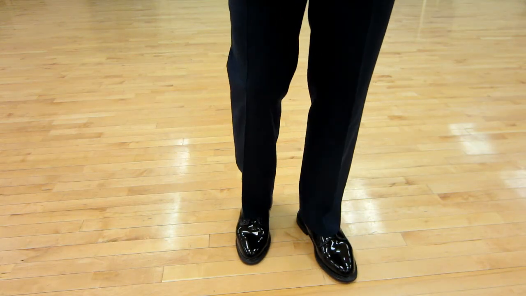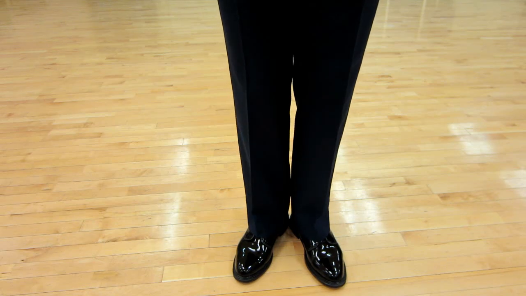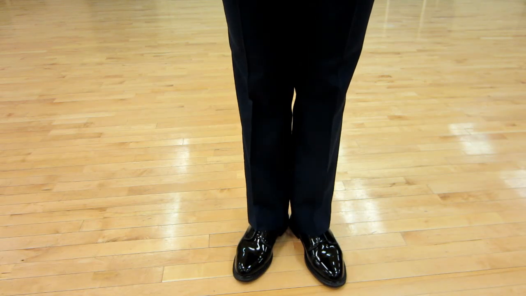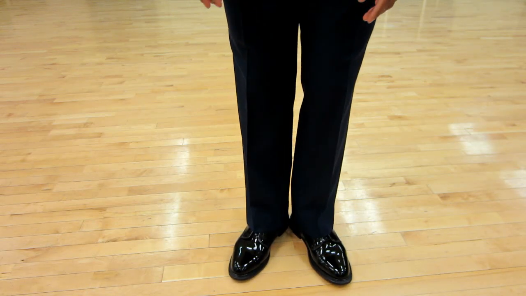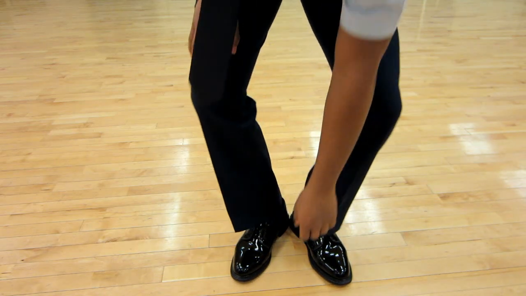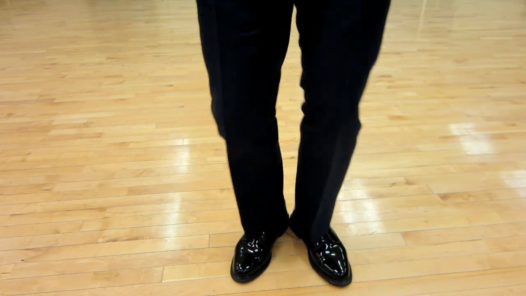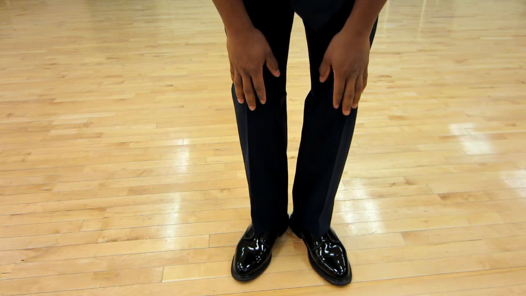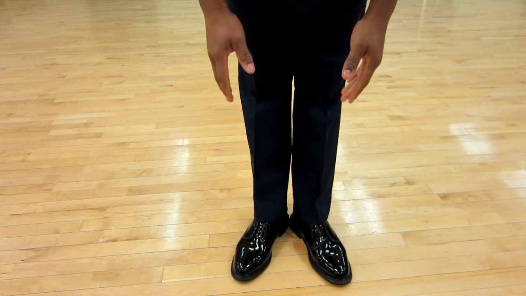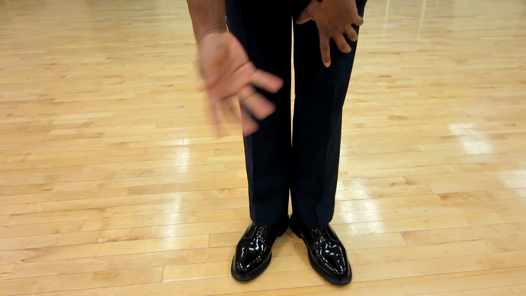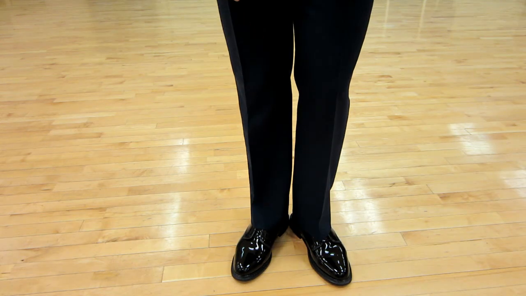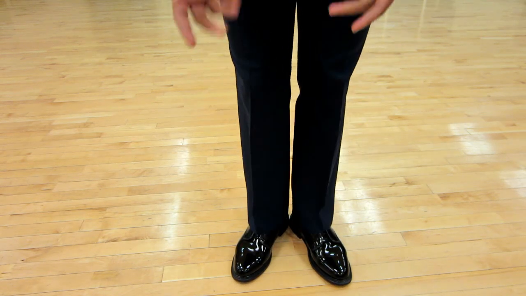Now we're going to start down at your feet. Your heels should be touching together and your toes should be pointed out at 45-degree angles. In between your feet, you should usually be able to place somebody's toe right in between. That's how you know you've got the right distance. Your knees should be bent slightly. You don't want to lock up your legs, especially when you're at attention for a very long time. You'll have a lot of blood rush to your legs and then you'll pass out.